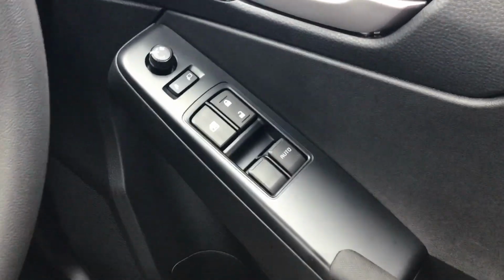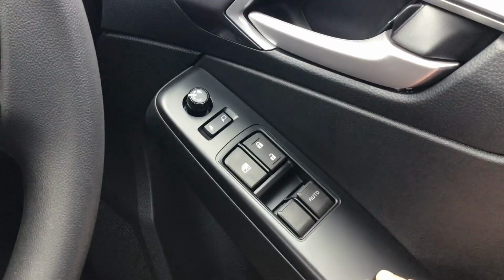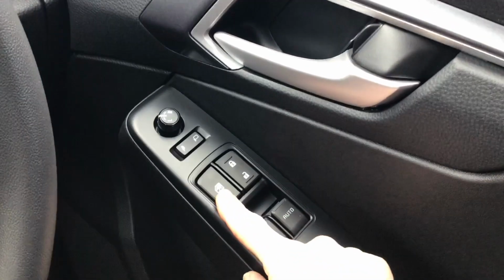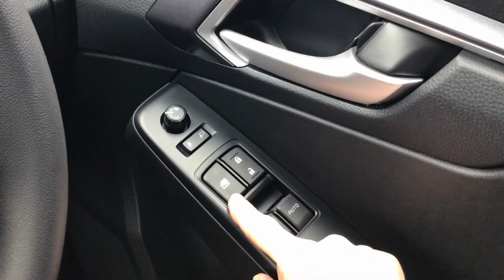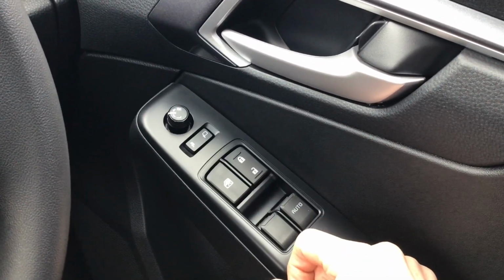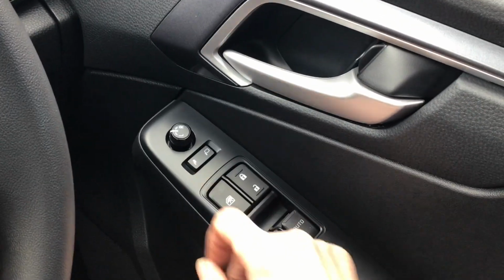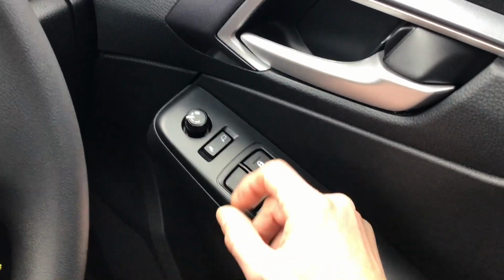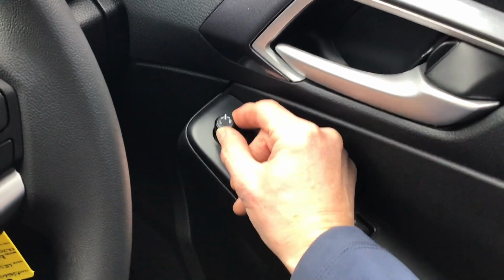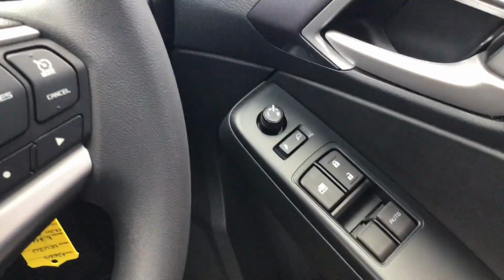So here are the buttons on the driver's door. The bottom two buttons here are for the electric windows. This one will lock the passenger window, and then this button will lock and unlock the vehicle. The button above folds the mirrors in, and then the one at the top, you choose left or right mirror and move it like a joystick to adjust the mirrors.